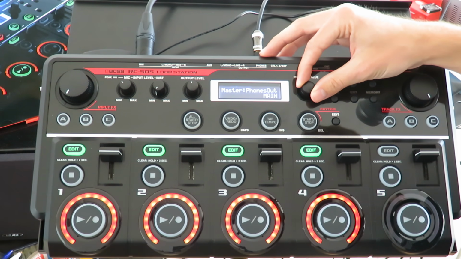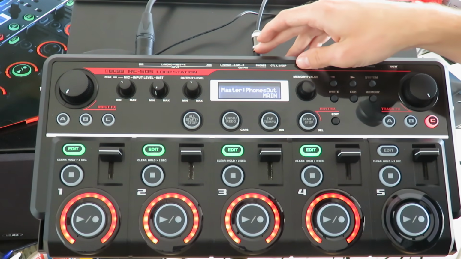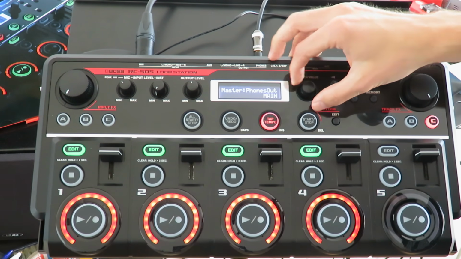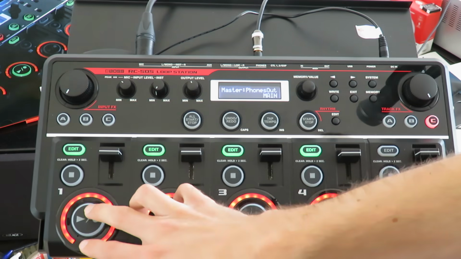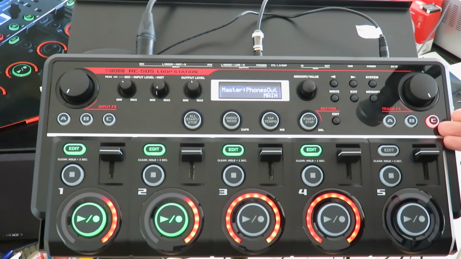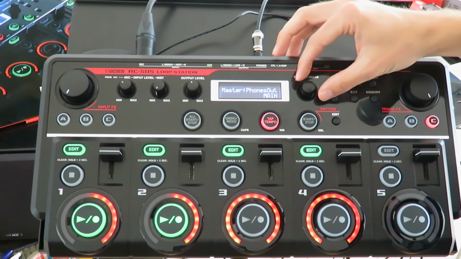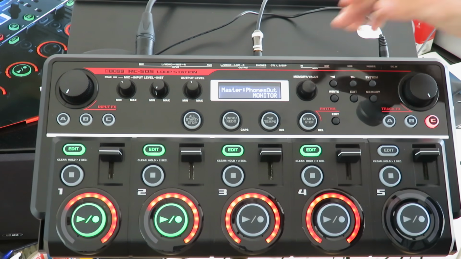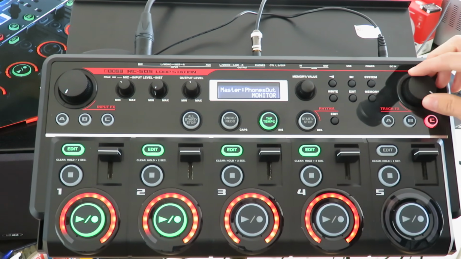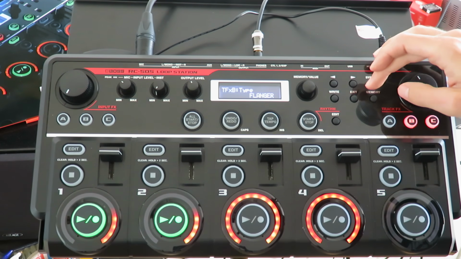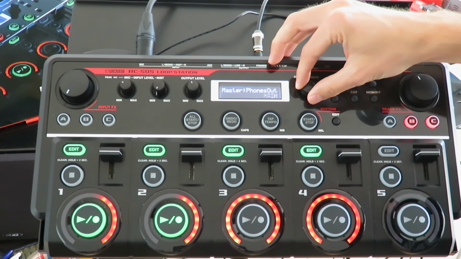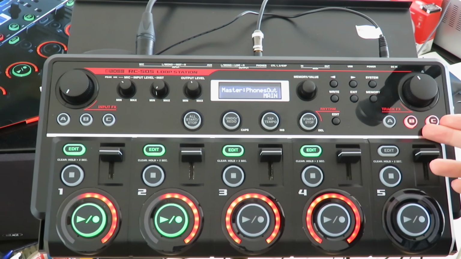Then, your output. What should be output here at the phones jack? On main, it outputs as you hear it, so with all the effects. But if you set it to monitor, then the effects will not be applied if you output it, right? If you set it to main, you'll have the effect as well.